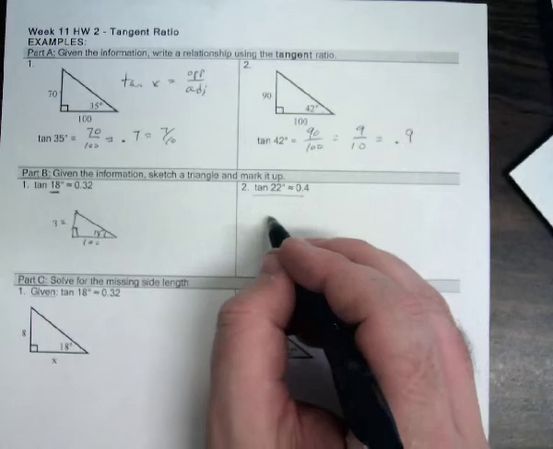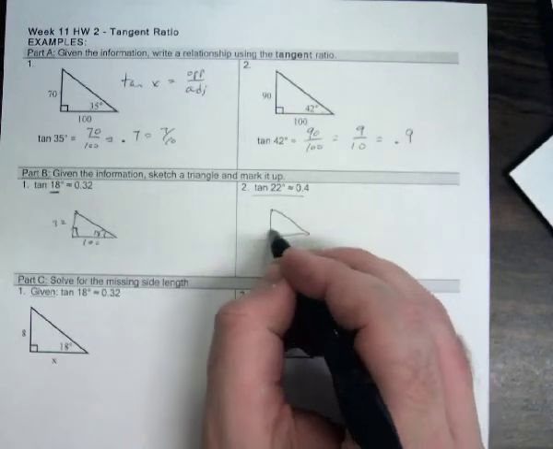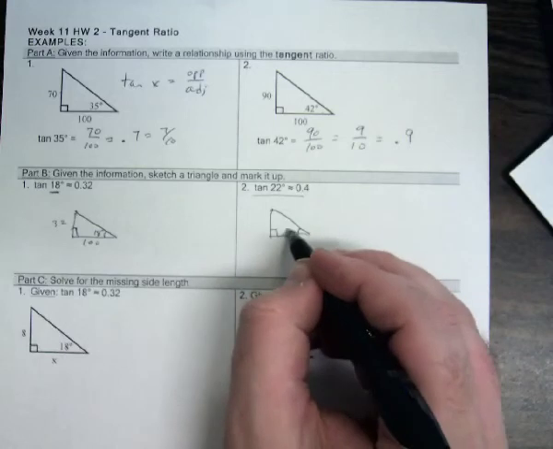For this one, I make a triangle. This time my angle here is 22 degrees.